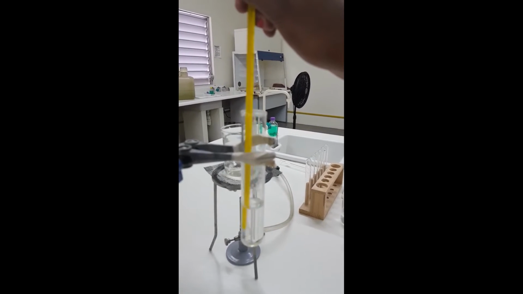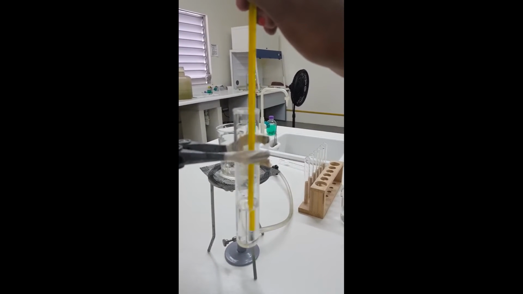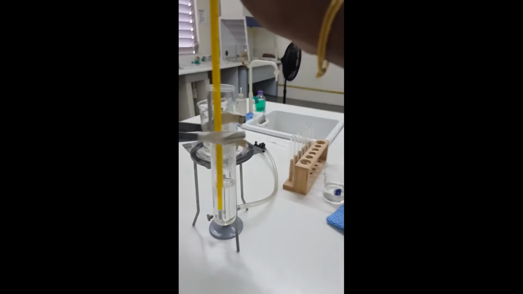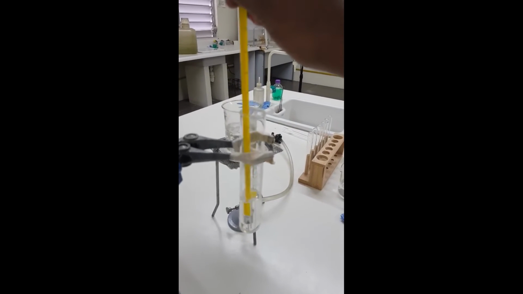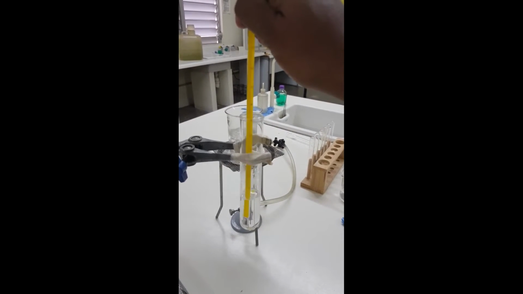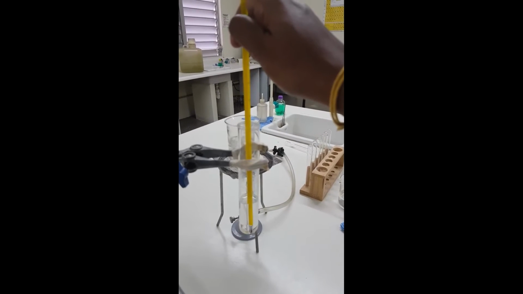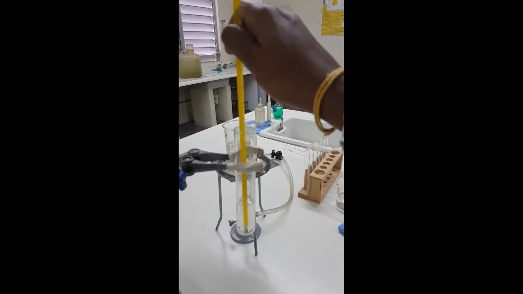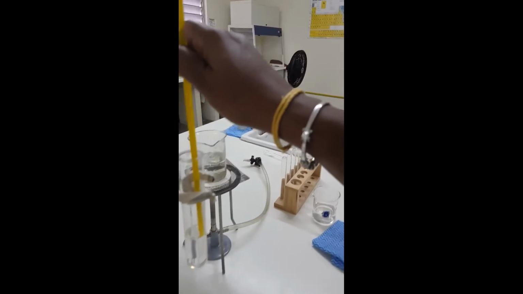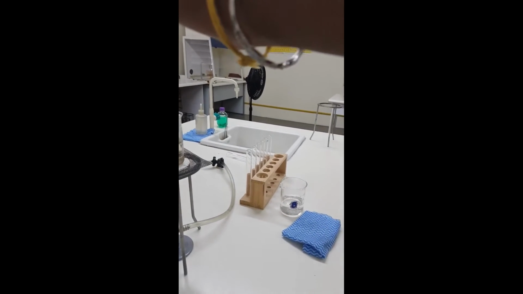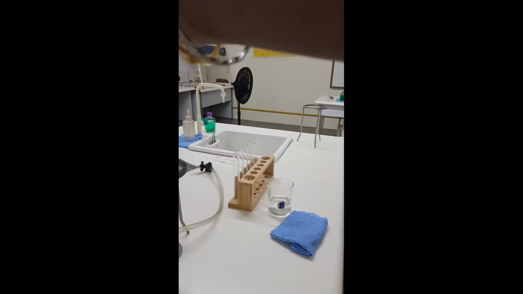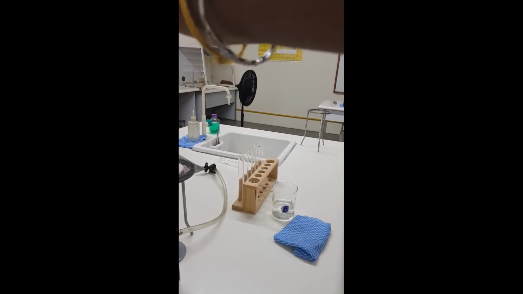69.5. 69. 68.5. Okay, starting to see some solid at 68.